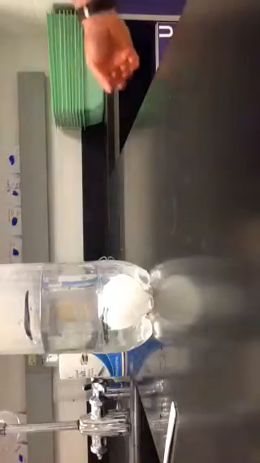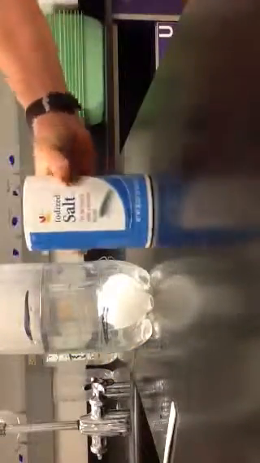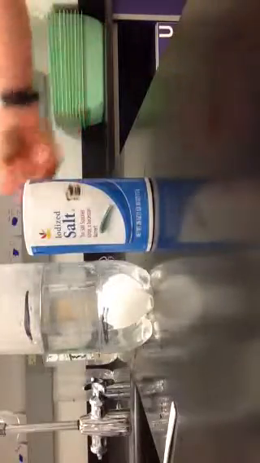Now let's see what our egg does when I put it back in. Okay, you can see the egg sinks right to the bottom. That's because the egg is more dense than the water. However, we can change the density of the water by adding salt, regular old table salt.